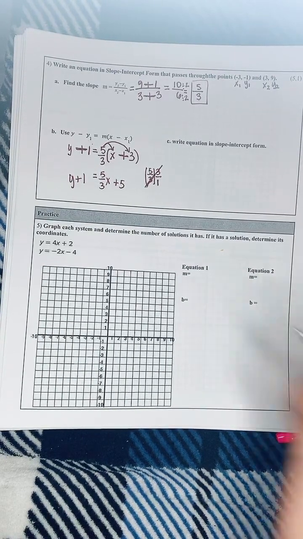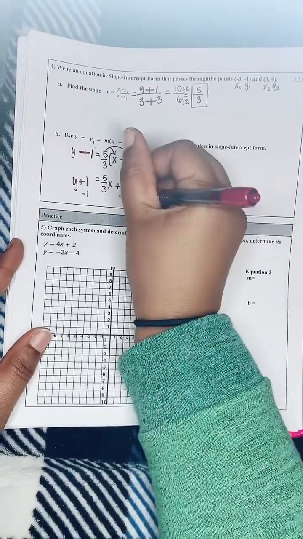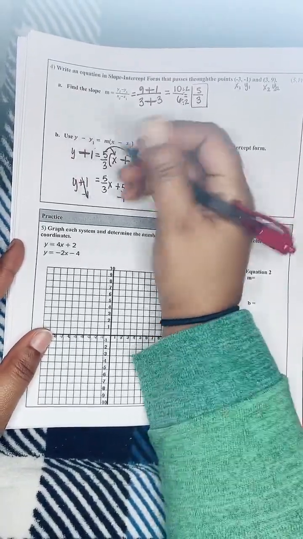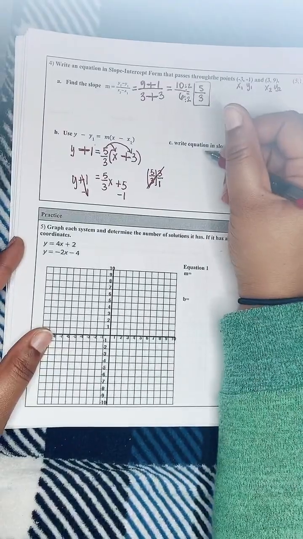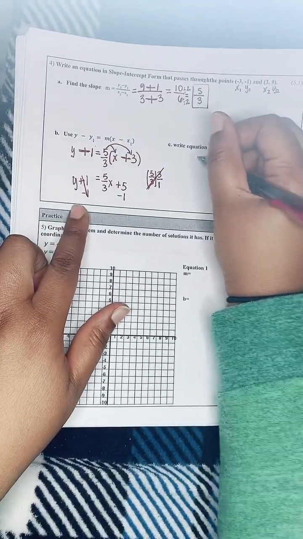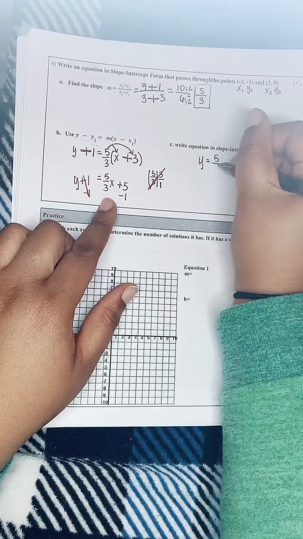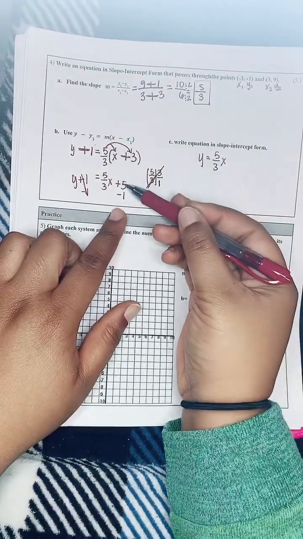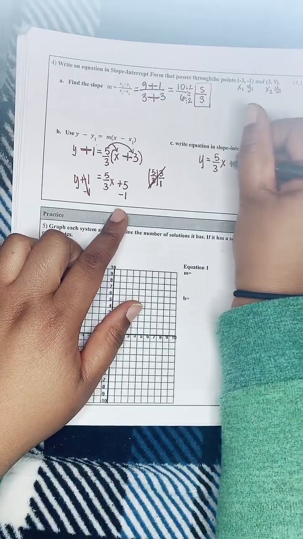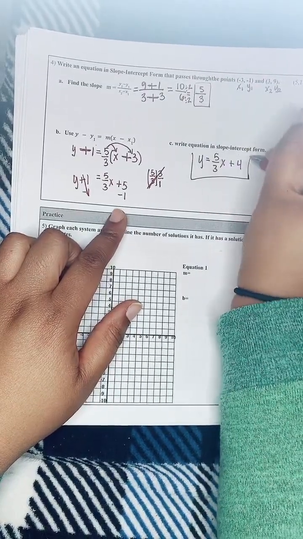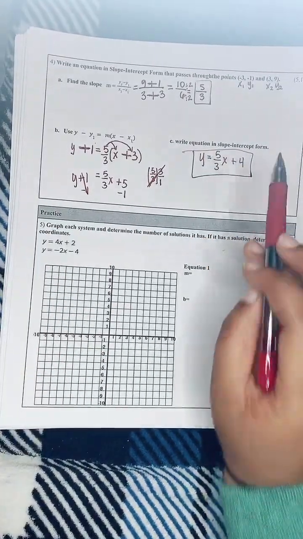So we're going to minus 1 to both sides. Perfect. And then what's left on this side is just y equals, I'm going to drop down this 5 over 3x. 5 minus 1 gives me a plus 4. And that's our slope-intercept form.